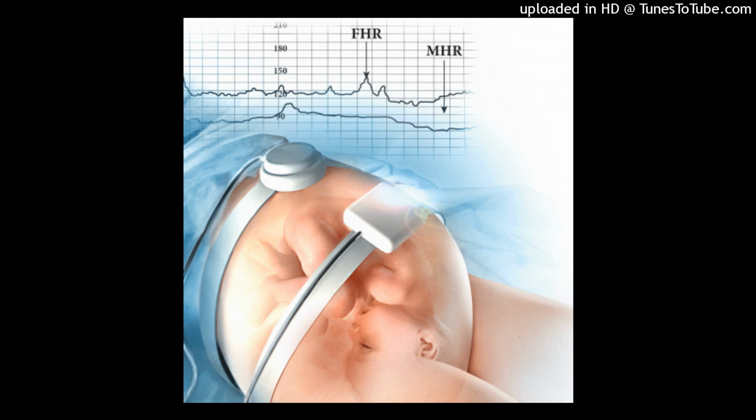Scalp stimulation should not be attempted during a deceleration. The goal is to elicit an FHR acceleration, suggesting normal acid-base balance. Accelerations, whether spontaneous or evoked, are predictive of adequate oxygenation and a fetal pH that rules out acidemia, 7.19 or greater, at the time of observation.